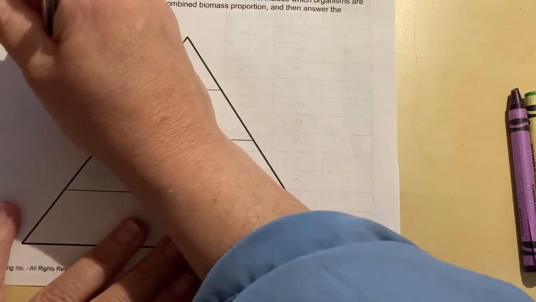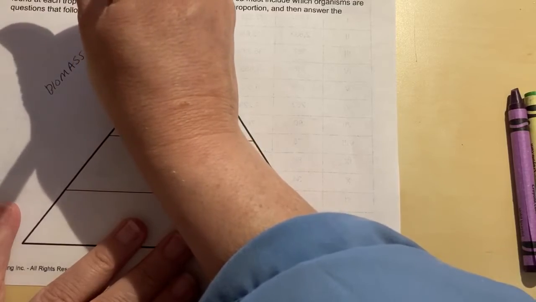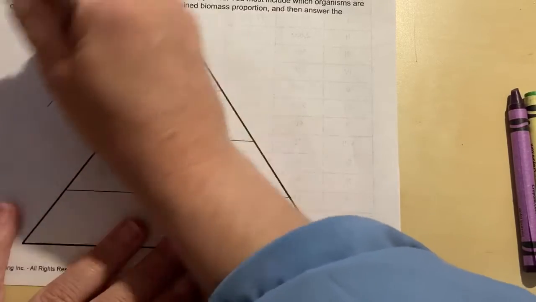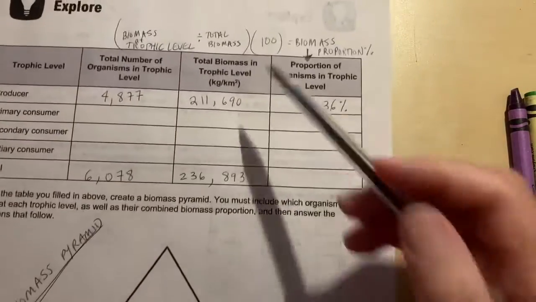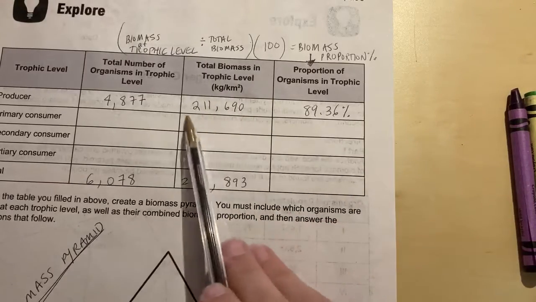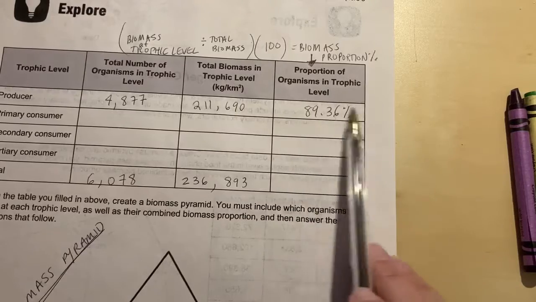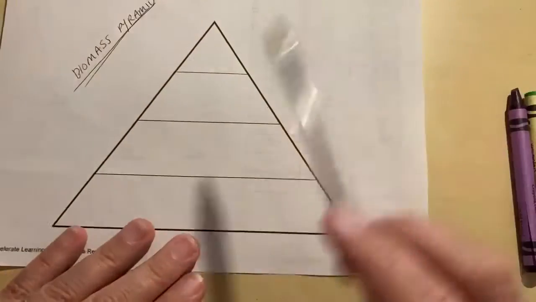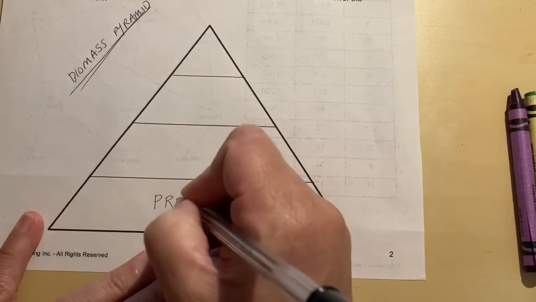So this is a biomass pyramid because we are not looking at the energy, we're looking at the biomass, right? Once you get all of the different trophic levels calculated out, you'll definitely see that the producers have the highest biomass. It's almost 90% of the ecosystem. So they're going to be at the bottom level. Okay. So down here, we're going to put our producers.